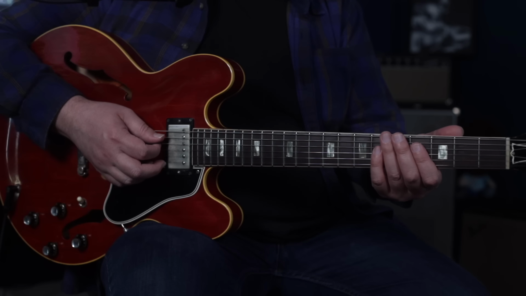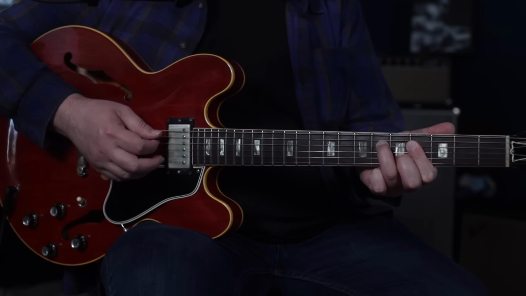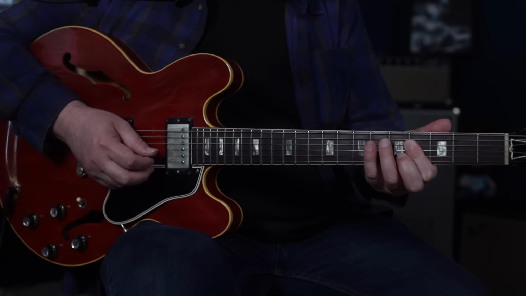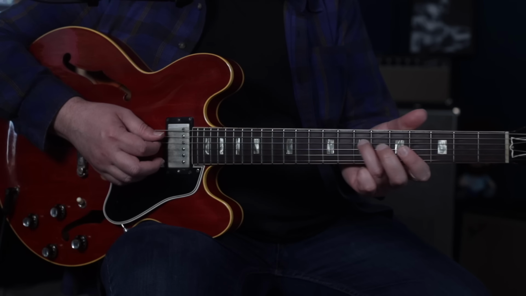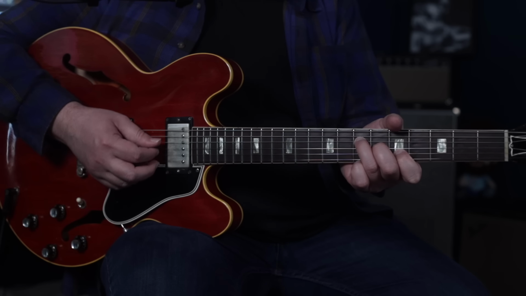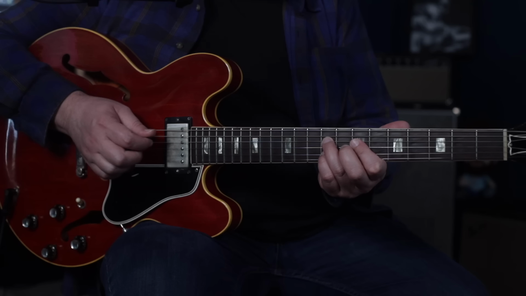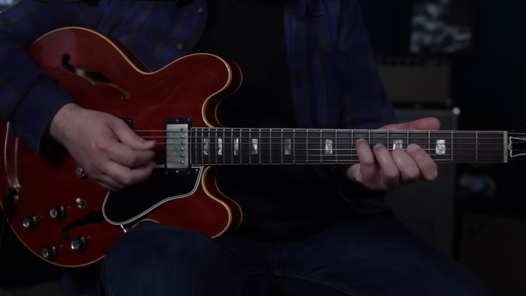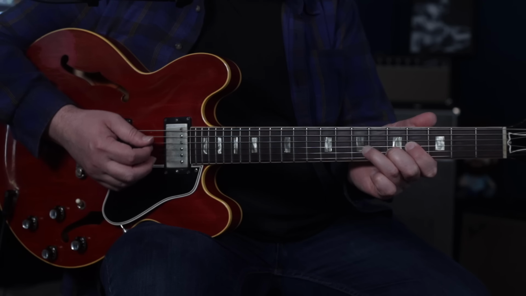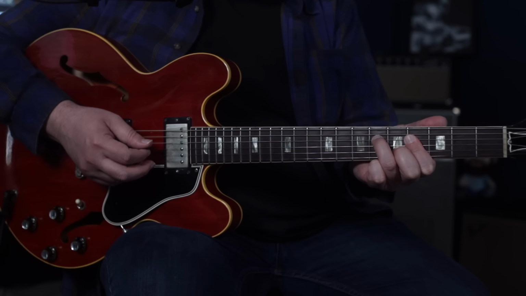And there's a lot of great little rhythm parts that live within these triad shapes, little hammer-ons and pull-offs you can do. All kinds of really useful, great little things.